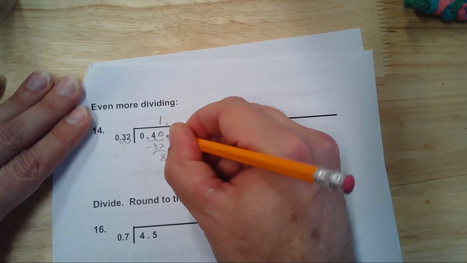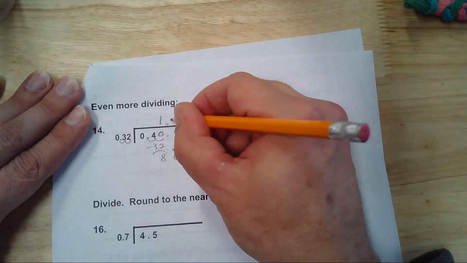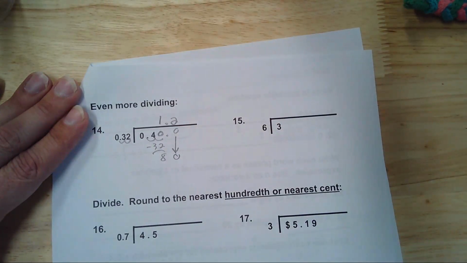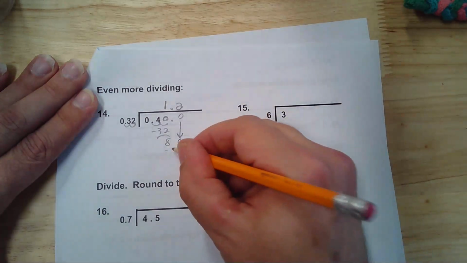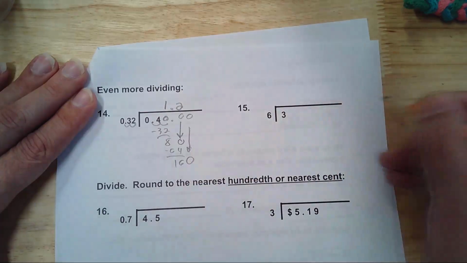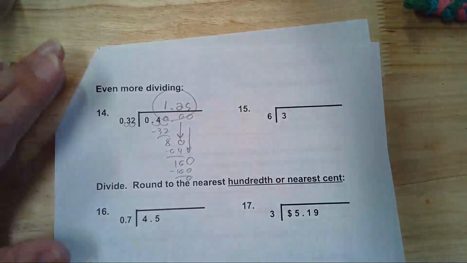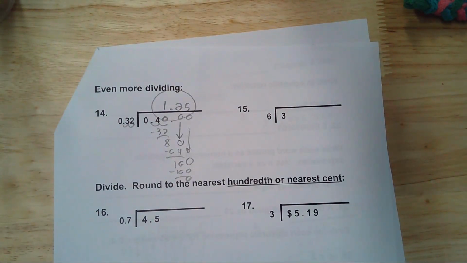Here's an 8, and again, here's my decimal. 32 goes into 80 2 times. I'm after the decimal now, by the way. Subtract 64, 16, add another 0, a 5. Now it terminates: 1 and 25 hundredths. You can check it. I'll spare you.